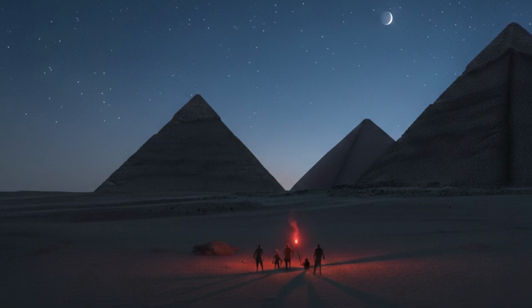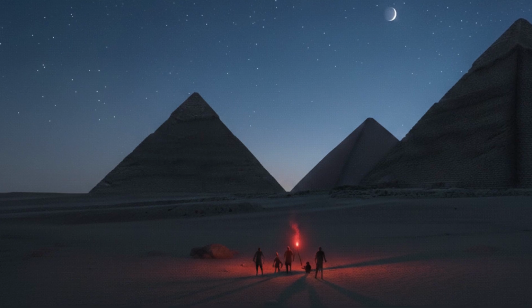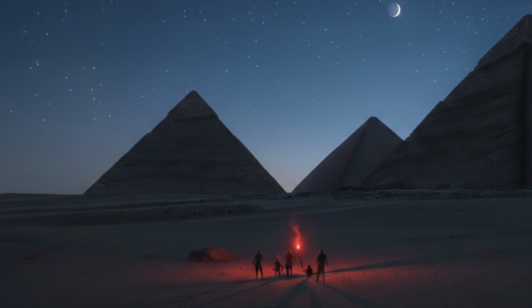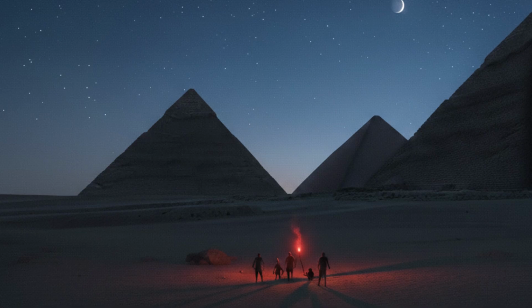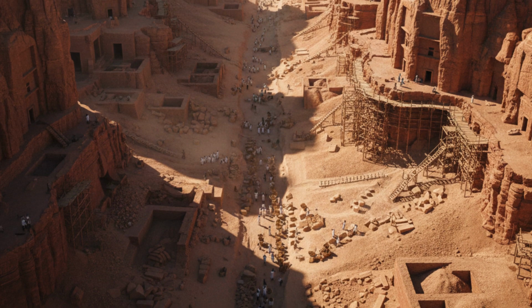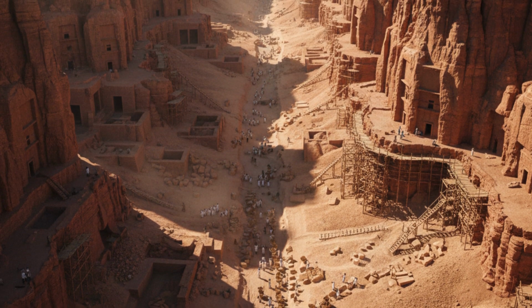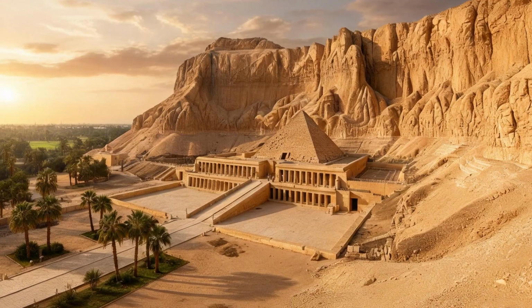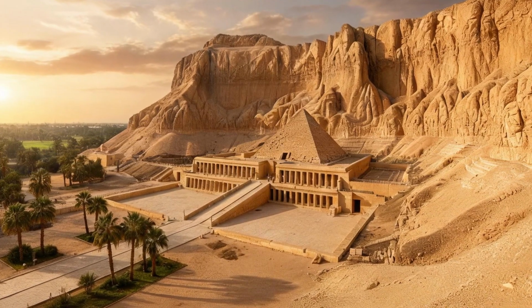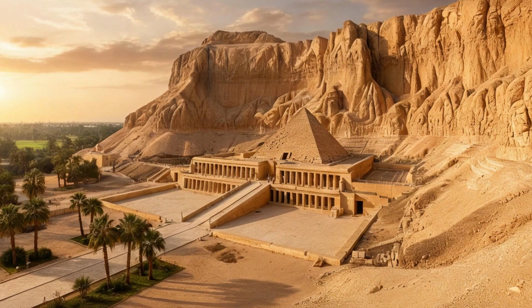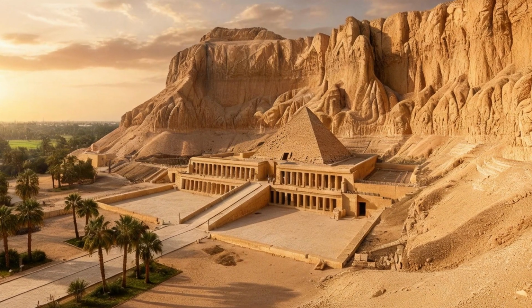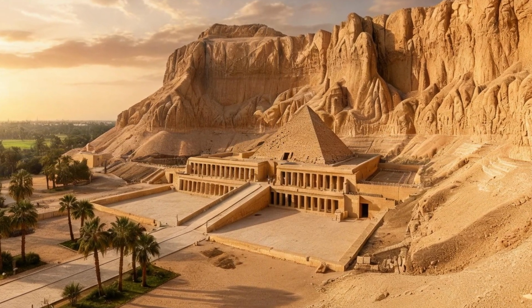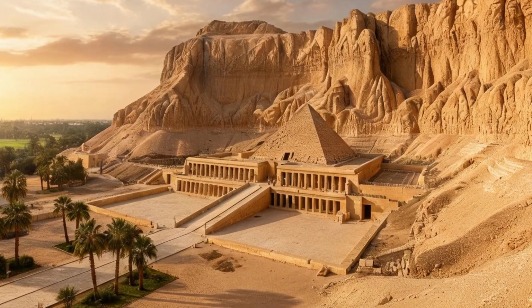At the same time, pharaohs realized something simple. A huge pyramid in the desert was a perfect target for robbers. So architects began cutting tombs deep into cliffs. At first, they still held onto pyramid shapes. Some tombs had small pyramid tops outside, but a hidden chamber inside. This was a half-visible, half-hidden state.